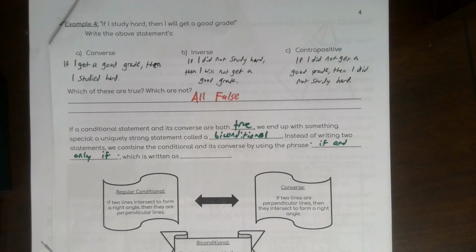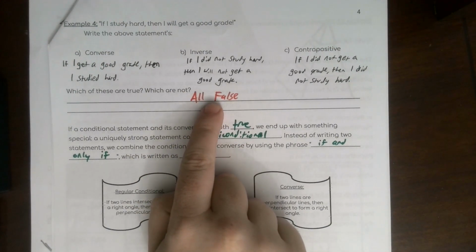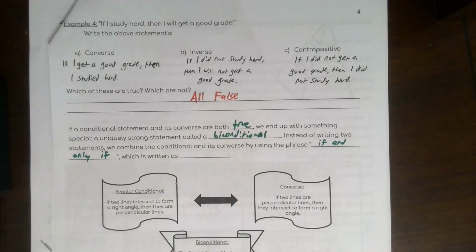It sounds like you're being too hard on yourself. Just because you didn't get a good grade doesn't mean you didn't study hard. Again, maybe you got sick. Again, maybe something happened. Maybe you fell asleep during a test. Who knows? For that reason, I'm going to personally say that all of these are false, because I have seen a lot of those exceptions. But maybe you believe they're true.